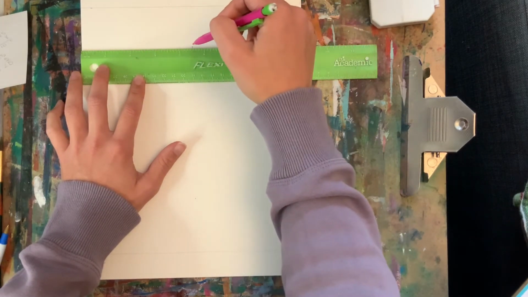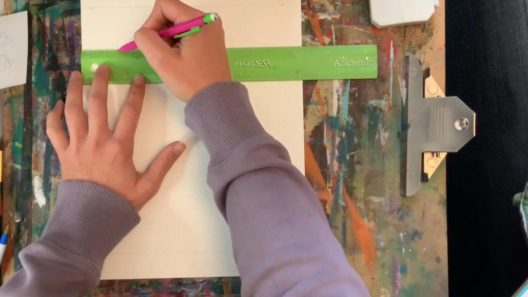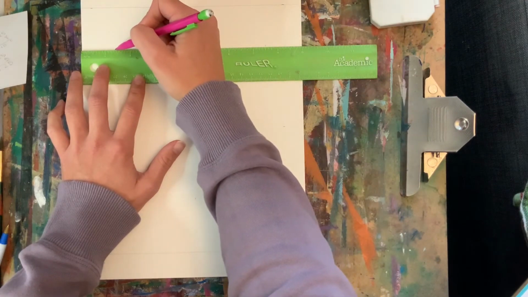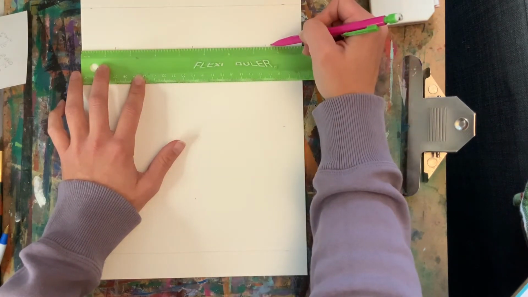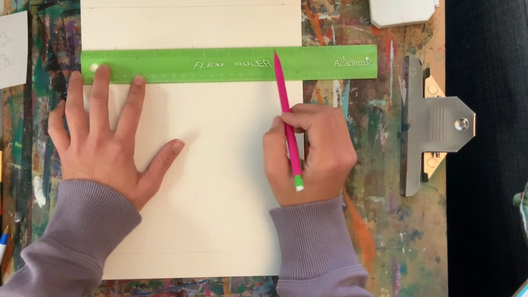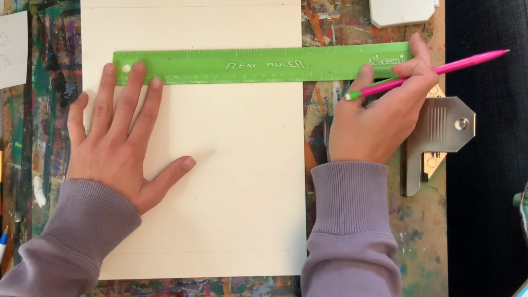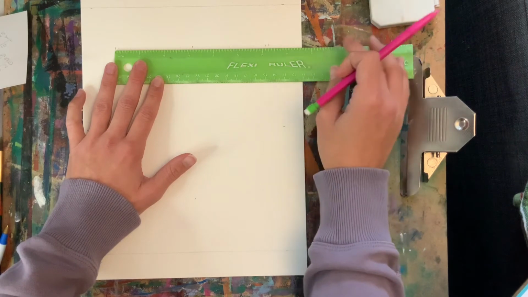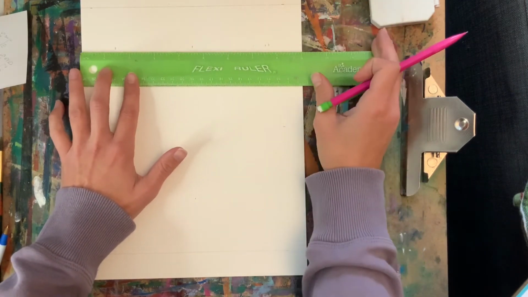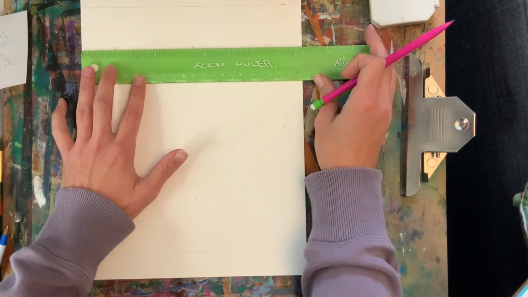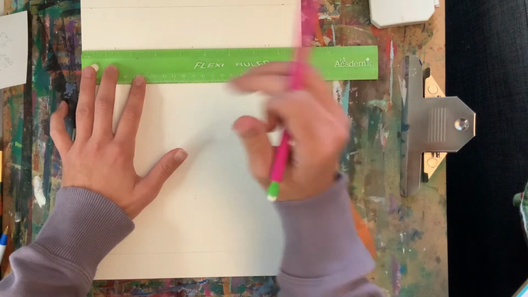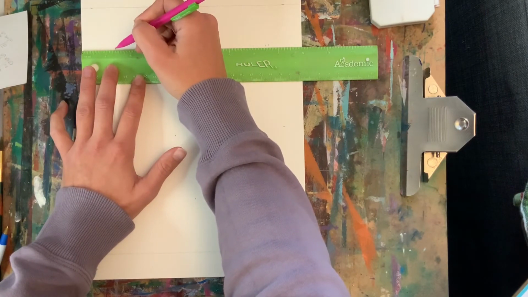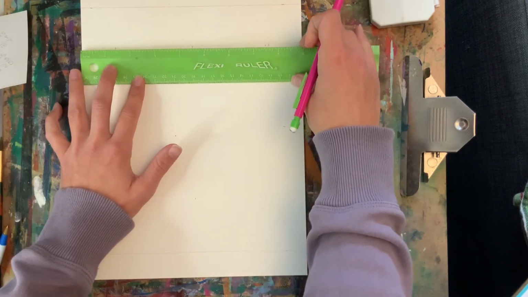So we have 1, 2, 3, 4, 5, 6 and 1/4. There we go. So that is 1 inch and it's like between the 5 and the 6.